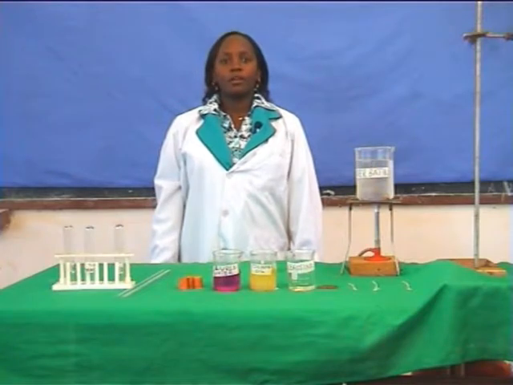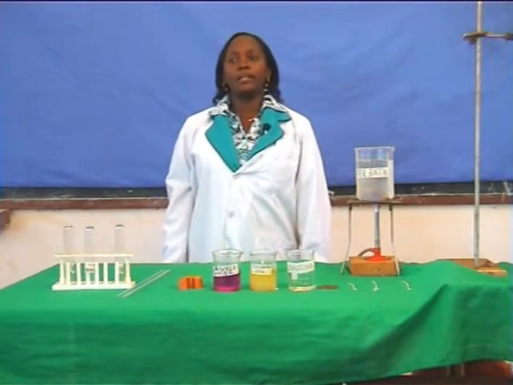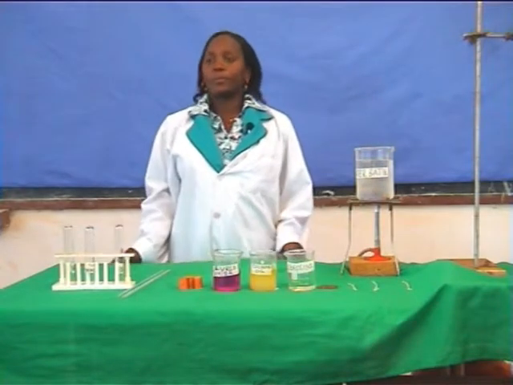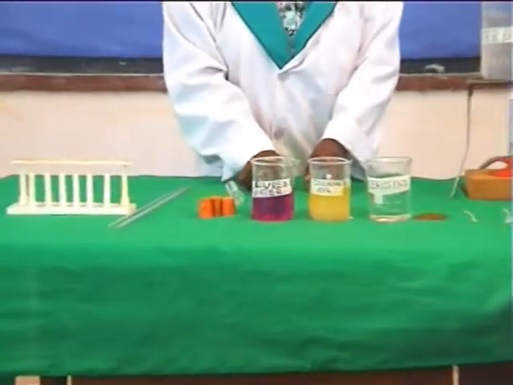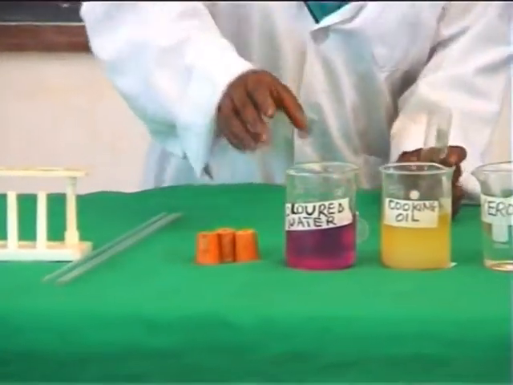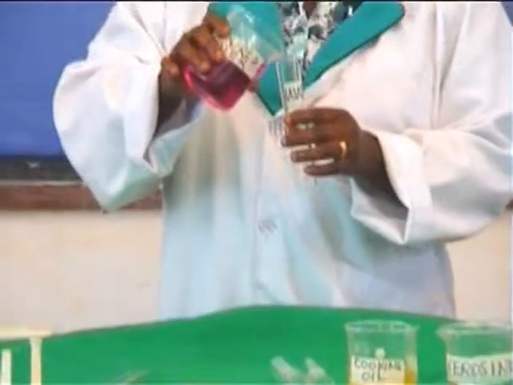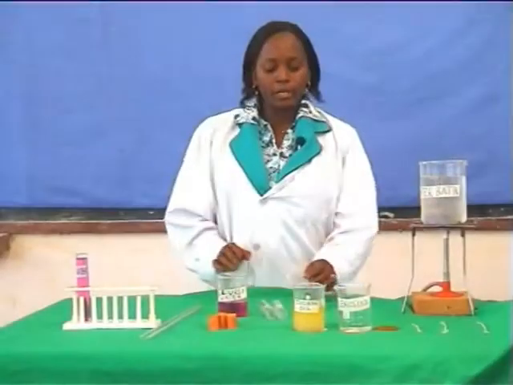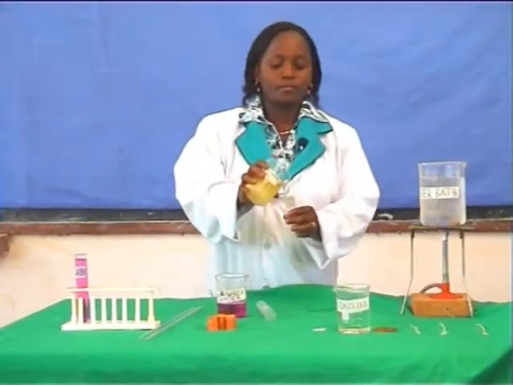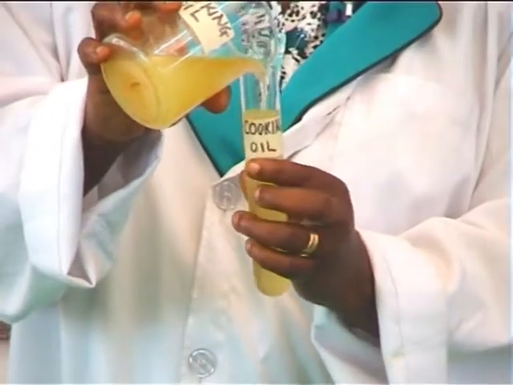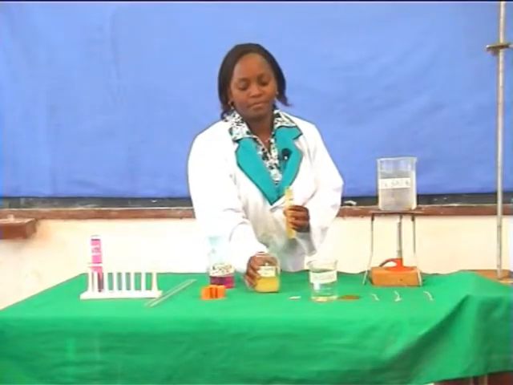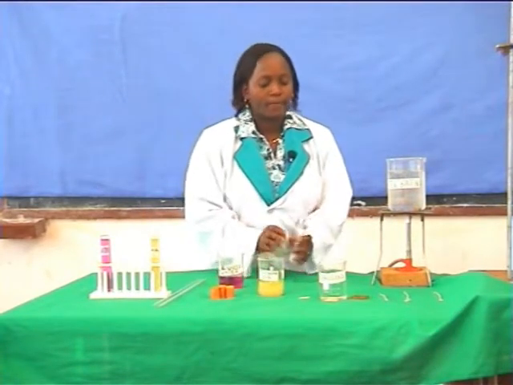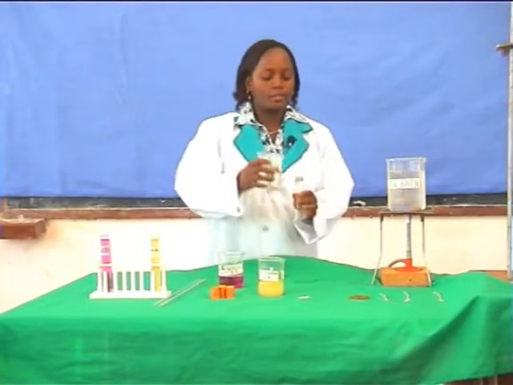Precaution: the hot water bath must contain enough water to cover the test tubes. Procedure: fill the test tubes with colored water, cooking oil, and kerosene.